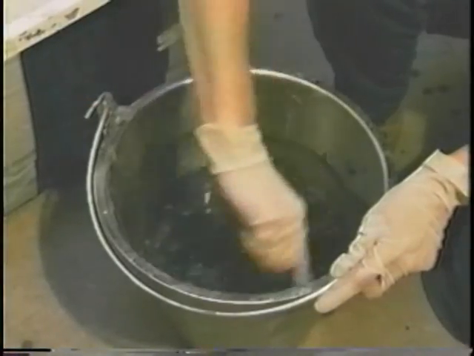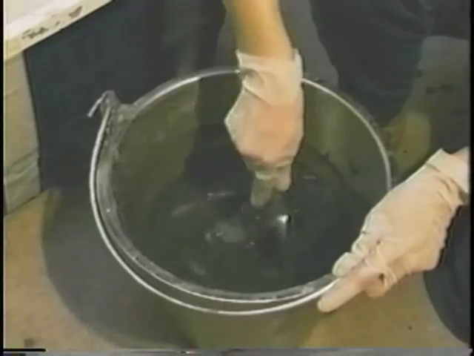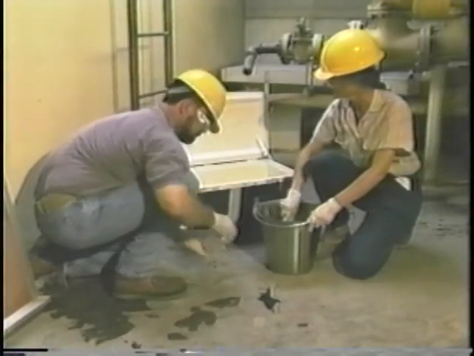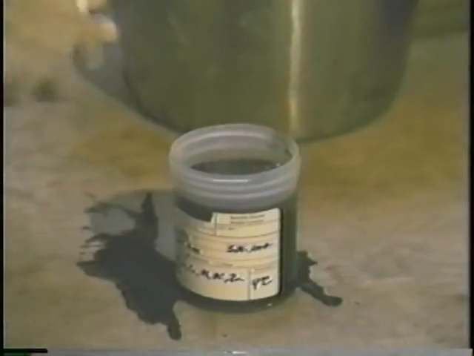If the sludge solids are settling rapidly, which is common with raw primary sludge, vigorously mix the composite sludge and remove sample aliquots with a ladle. Pour the entire ladleful into the container.